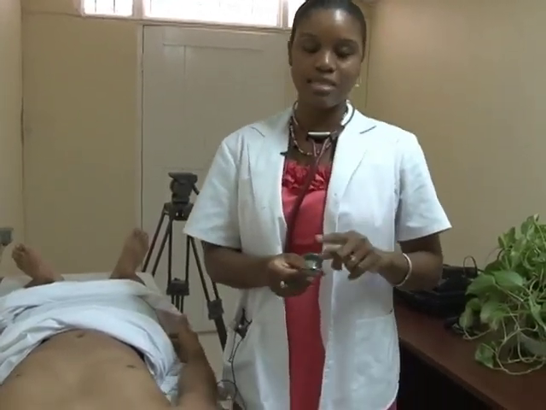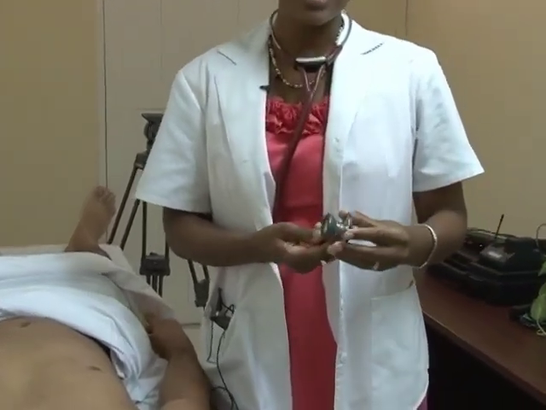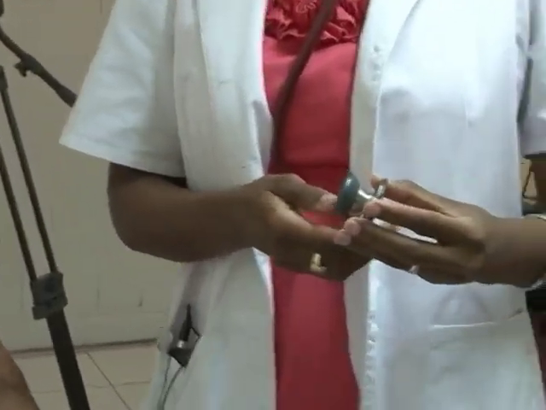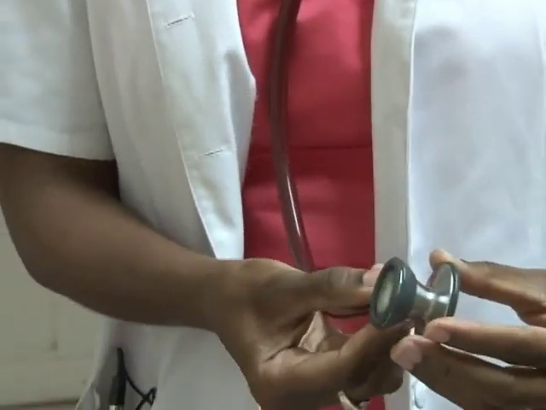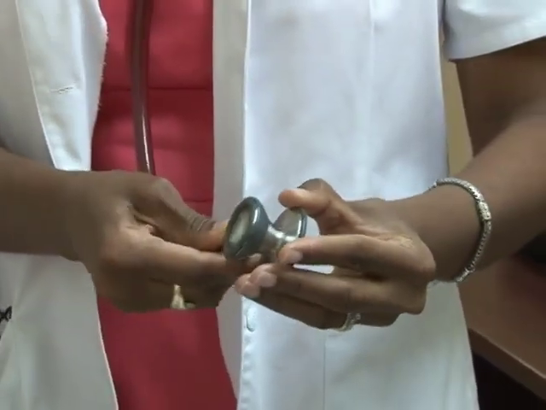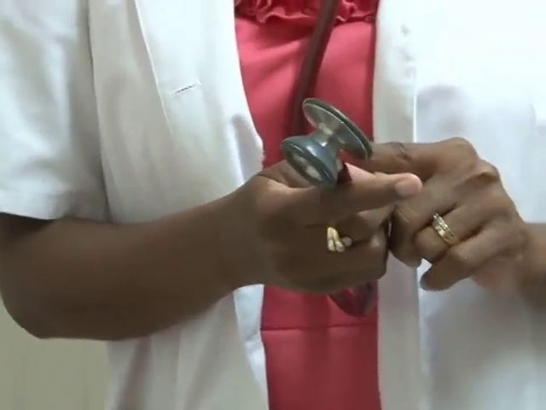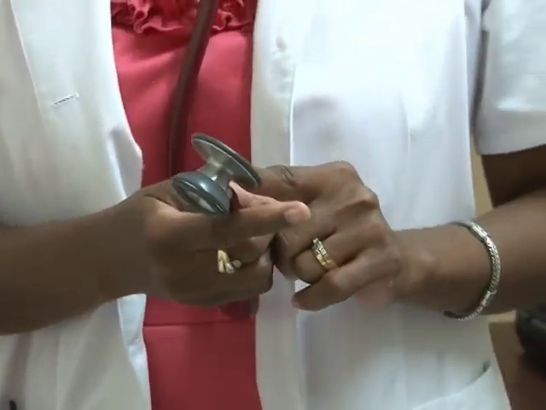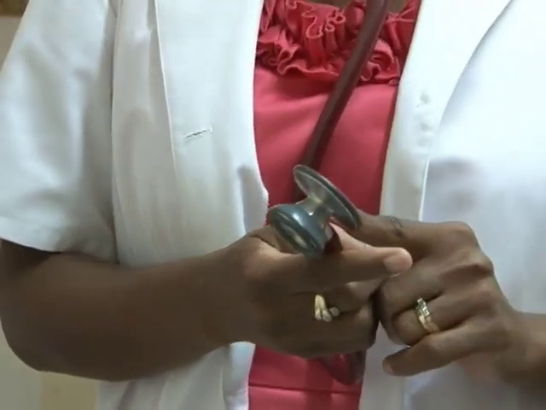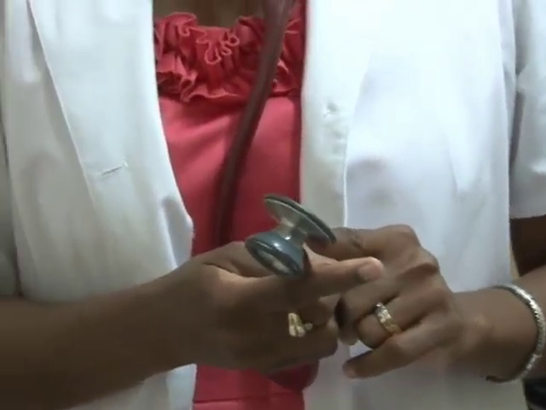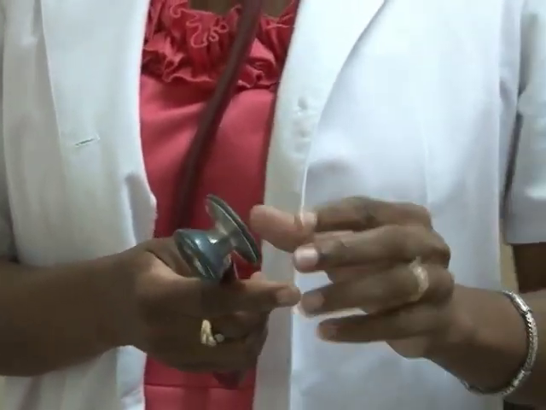In auscultating with the stethoscope, we auscultate with both the diaphragm of the stethoscope and the bell of the stethoscope. And we can interchange with these parts of the stethoscope by just turning the tubing of the stethoscope. Typically, the diaphragm allows us to listen for high-pitched sounds. These include heart sounds 1 and 2, and the majority of the murmurs that are heard in the heart.